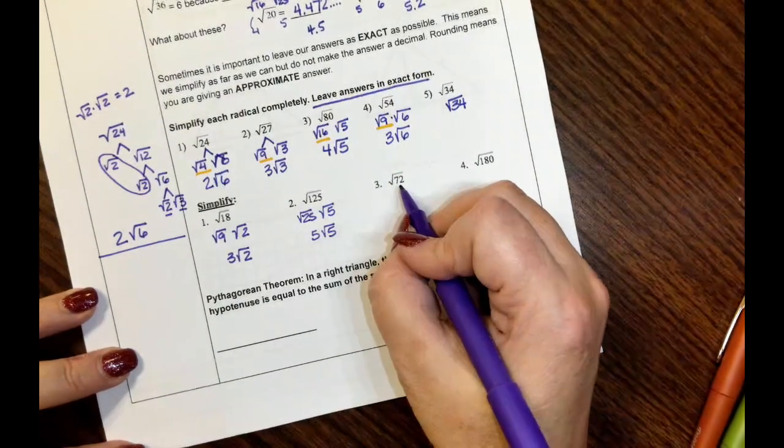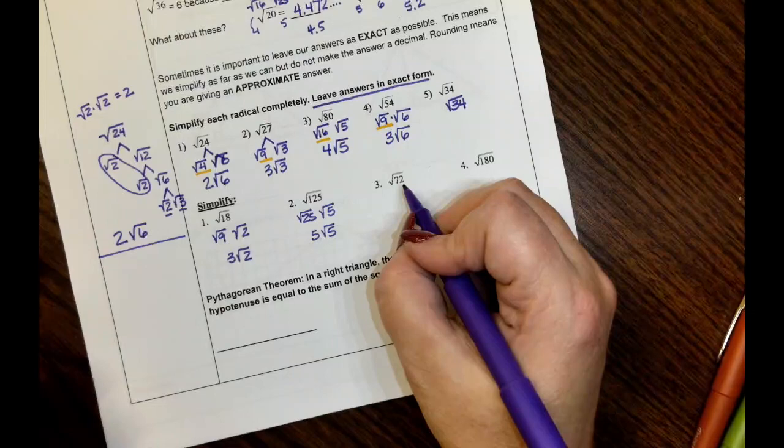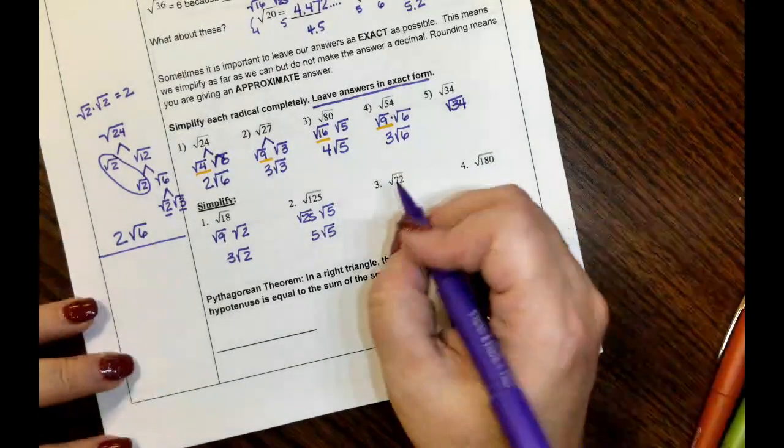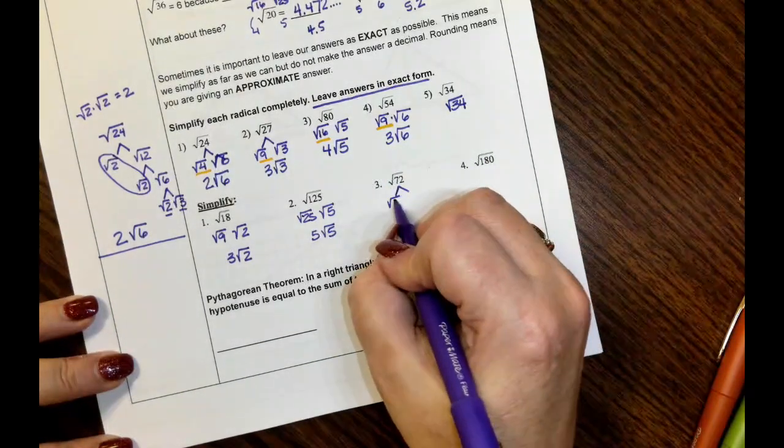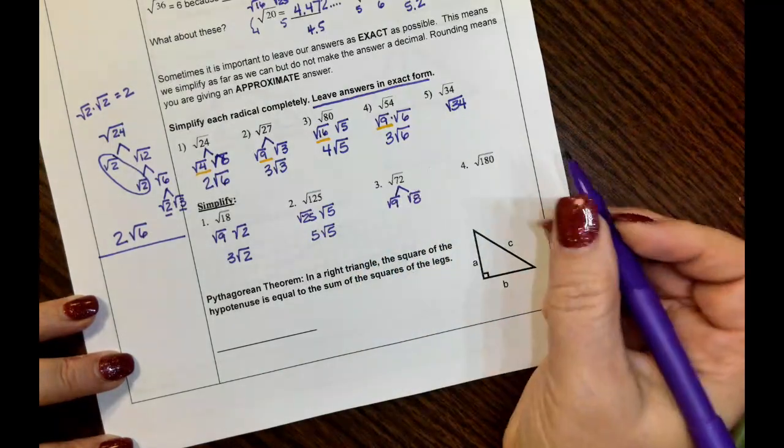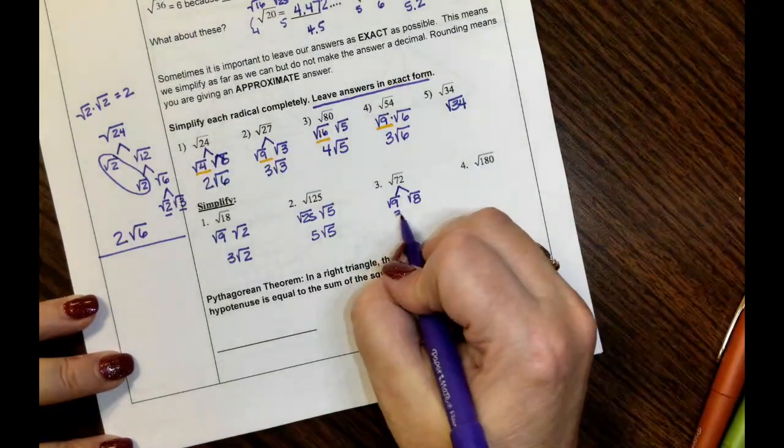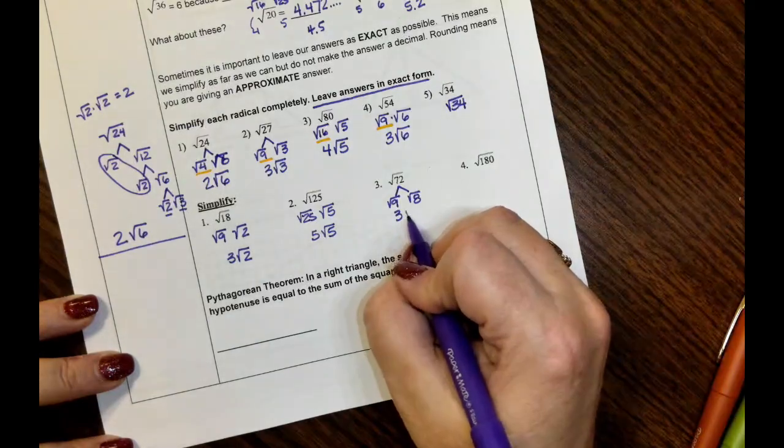Okay, 72. This one's tricky because we always want to go with 9 first, and that's okay. So what if you do that? What if you go with 9 first? Well, the square root of 9 and the square root of 8. Well, the square root of 9 is 3, and the square root of 8 is a decimal.